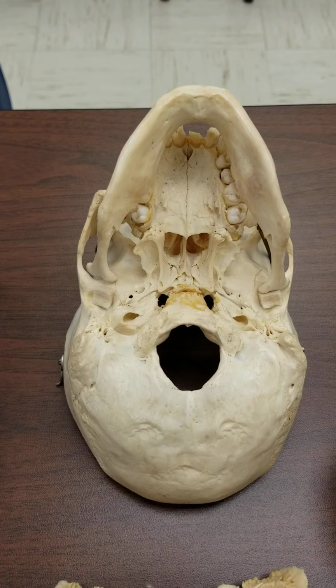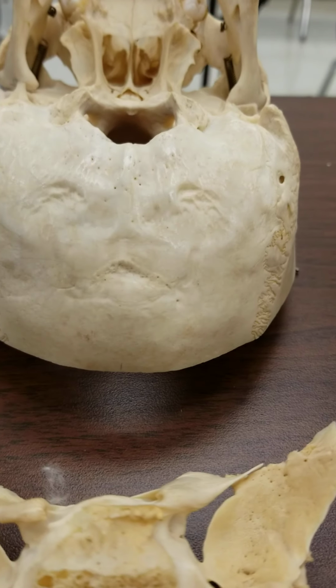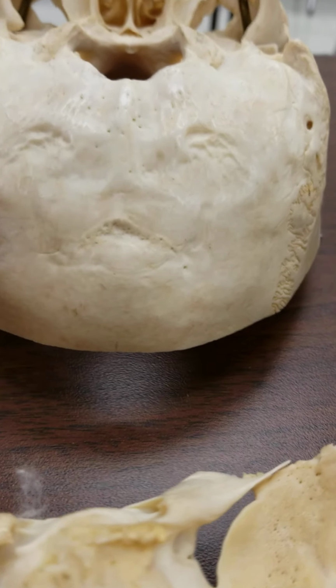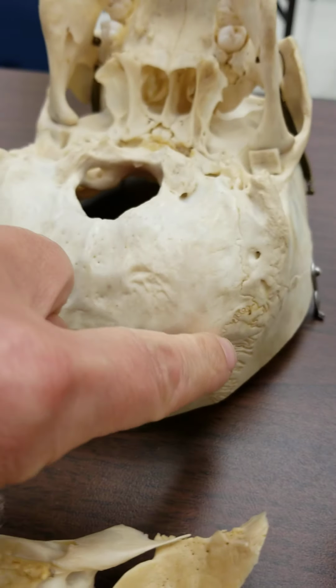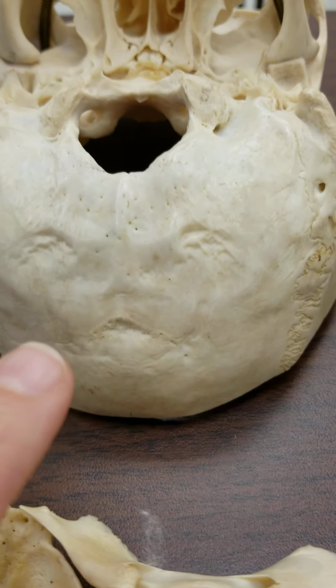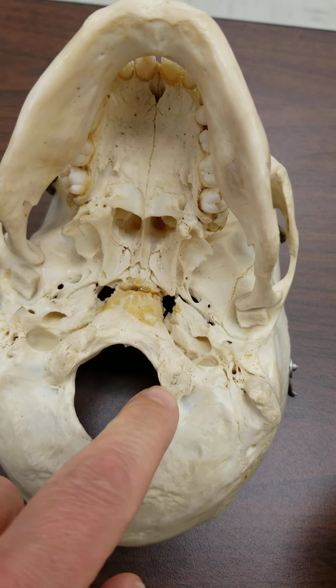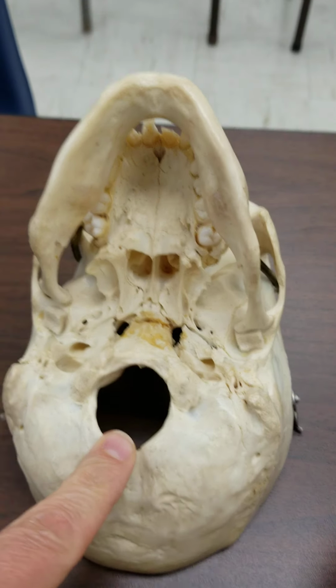I've turned one of my skulls upside down so we can get a good look at the architecture of the occipital bone. Remember, the occipital bone is divided from the parietal bones by the lambdoid suture. And the first thing we're going to look at is this nice hole right here. This is where the spinal cord meets the brainstem. This is called the foramen magnum.